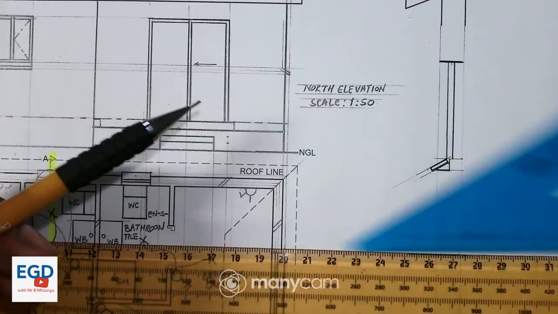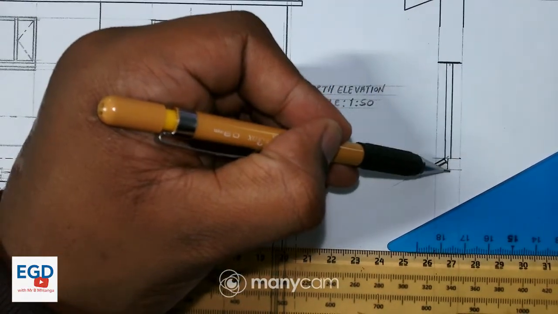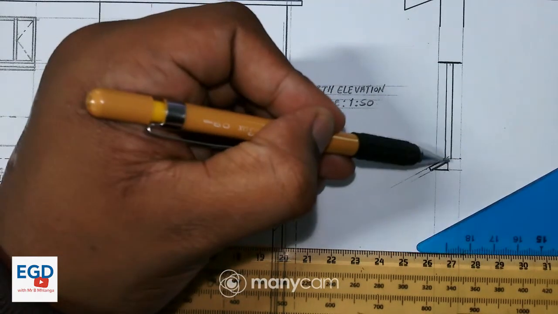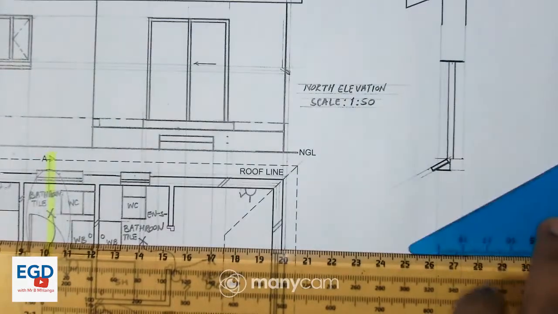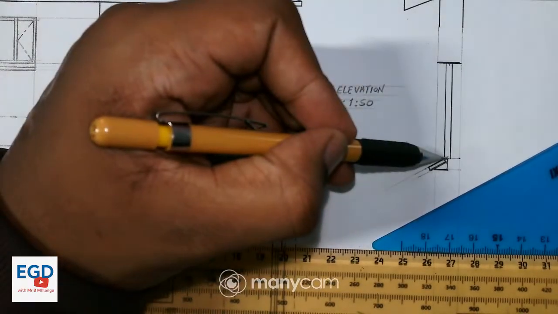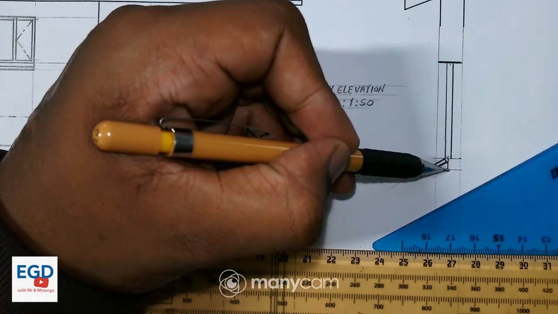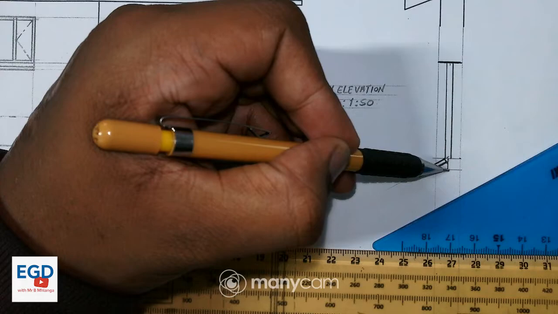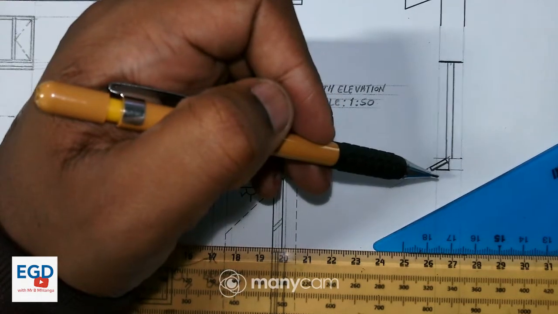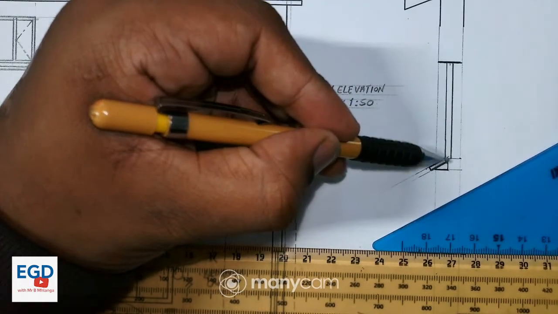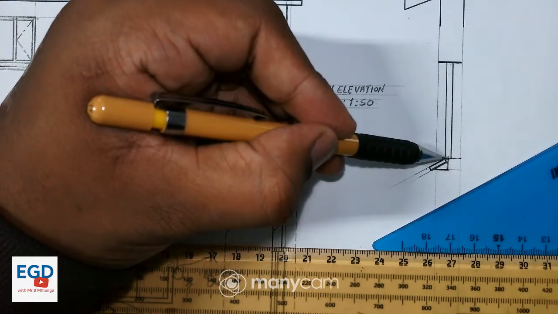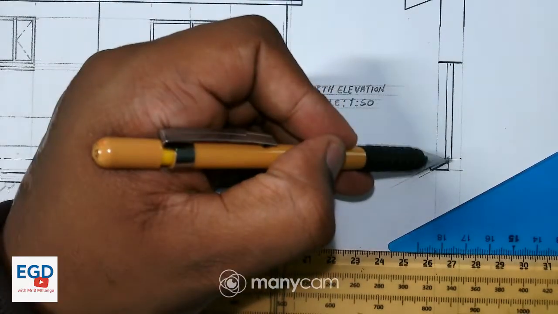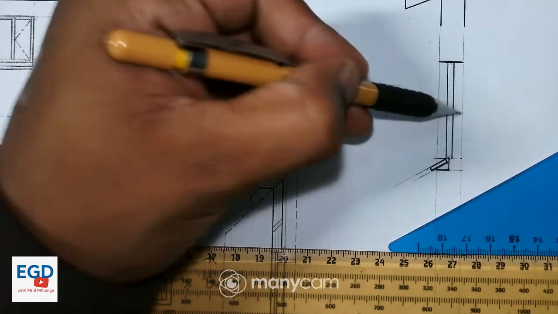So first, obviously I must draw this step there, from here to there. The original dimension is 85, and I'll have to divide that 85 by 20, and that gives me 4.25. So I measured 4.5 there, the height of the step, and obviously this line is in the middle of the wall, right?